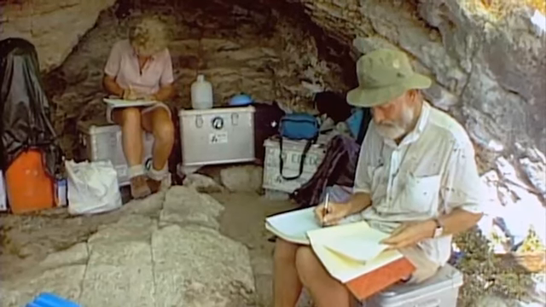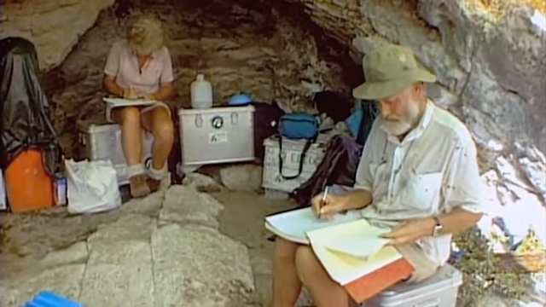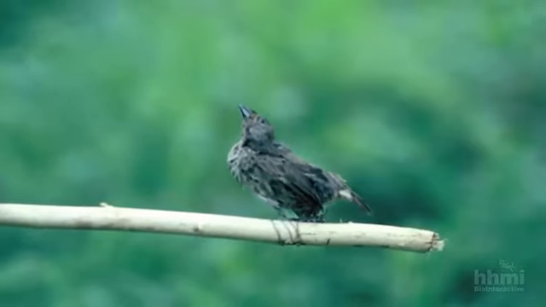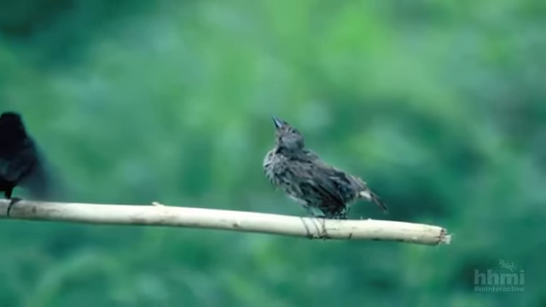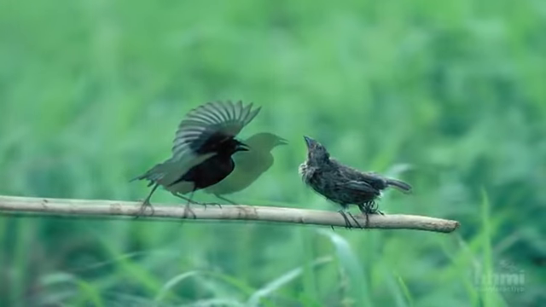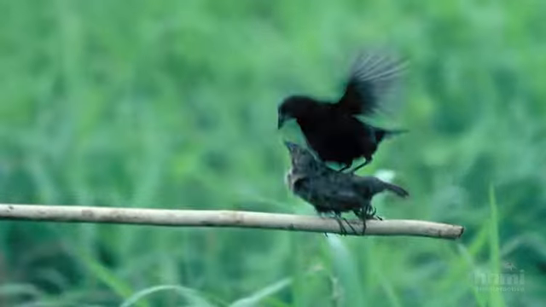The Grants looked at whether finches might also choose mates based on appearance. So they put out stuffed female specimens to see if males would respond. Clearly they could discriminate. The male vigorously courted a female of his own species, completely ignored the other one.